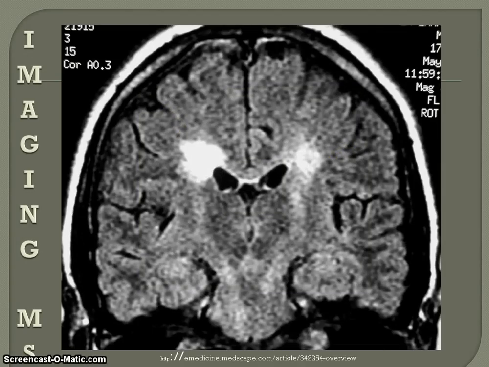And finally I have a coronal view. This is actually a view from a FLAIR MRI, and you can see that these are the ventricles, and the FLAIR is enhancing those areas that are close to the area of fluid. So that would be used both to diagnose MS and also to see how far it has come since it started.